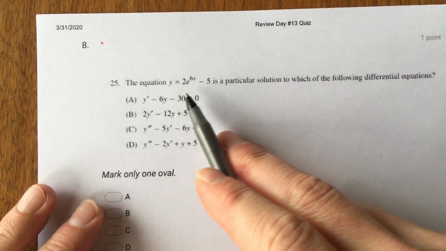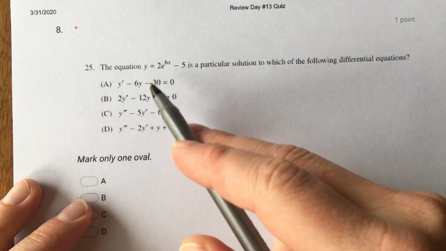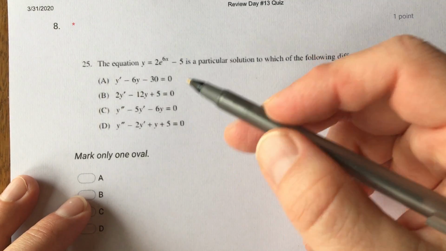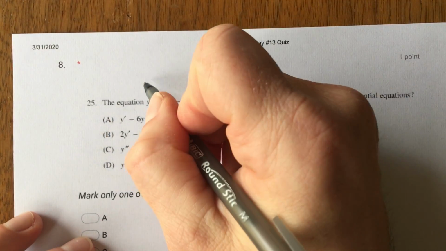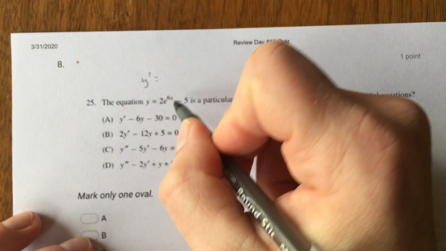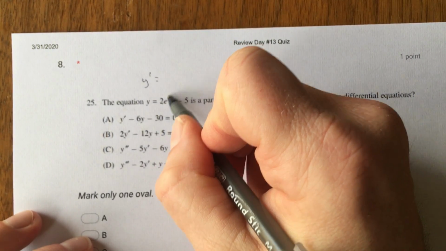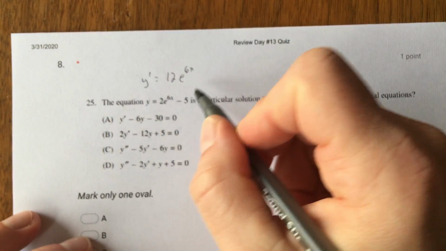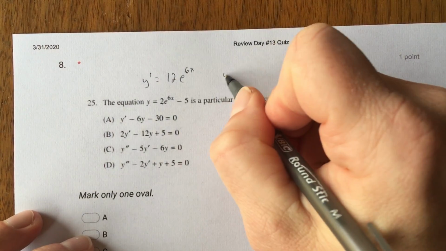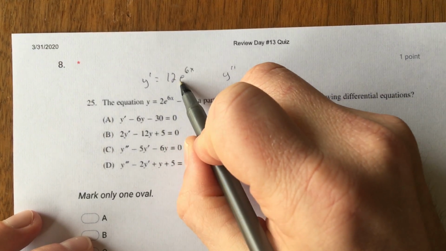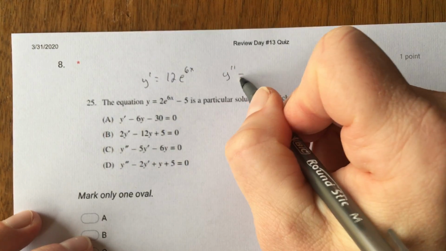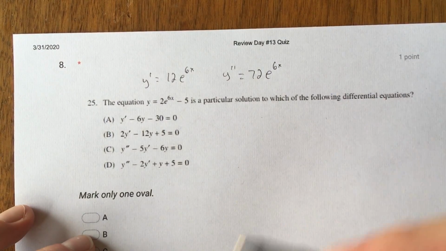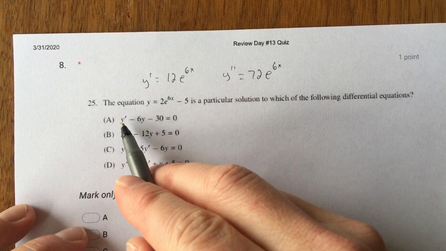Next one gives us an equation, and it says which of these differential equations is this a solution for? So it's really more about this kind of a problem where you have to be speedy. So we want to take the derivative of this, which would be 2 times this again times 6, so 12e to the 6x, and then this would go away. And if we needed a second derivative, it would be 12 times this times another 6, so that would be 72. And because you don't have a calculator, you kind of have to move quickly through these and try to be as careful as you can.